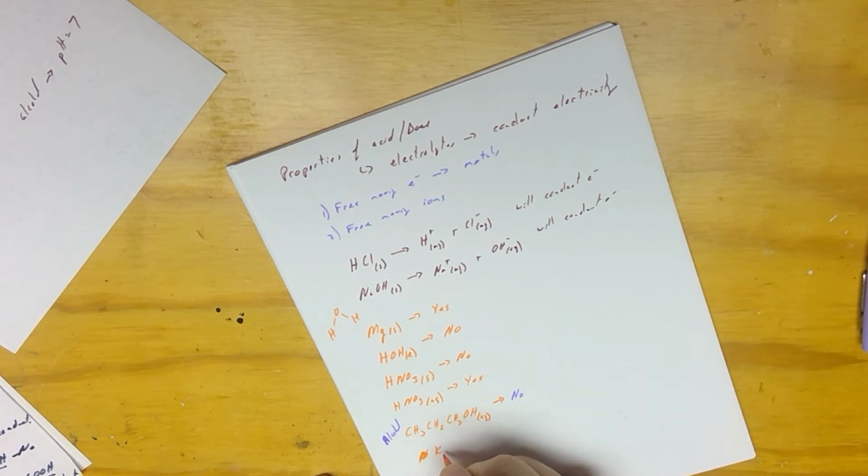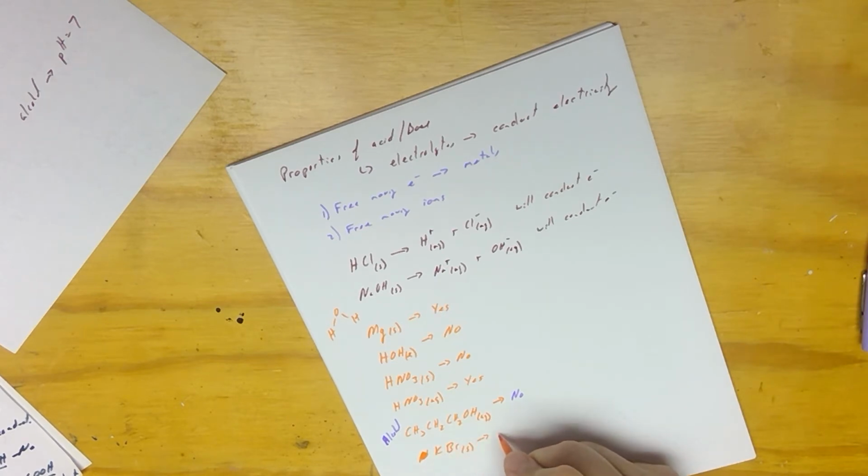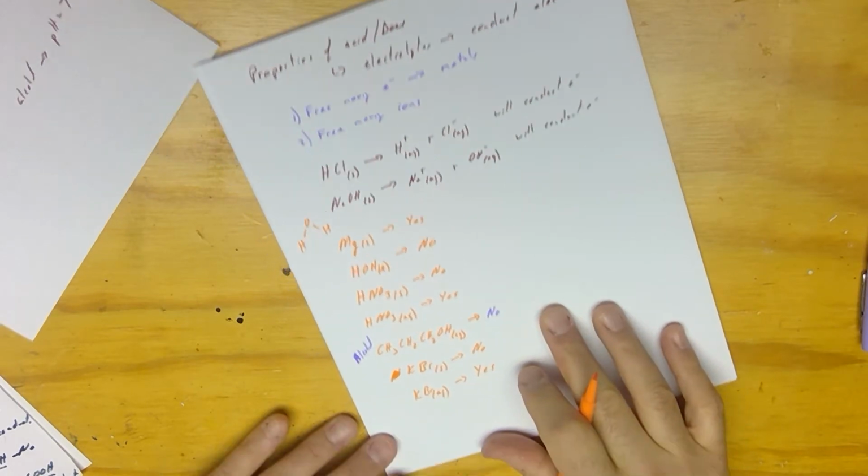How about KBr solid? Well, that's a salt. Do salts conduct electricity? Not in solid form, they don't. So this is no. But if I have KBr aqueous, it will, because it produces ions in solution.